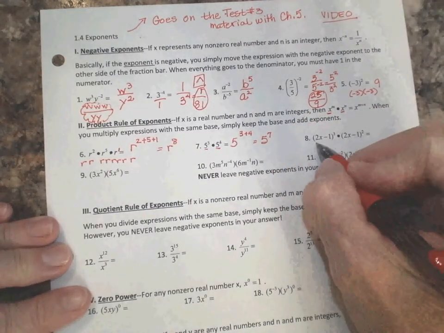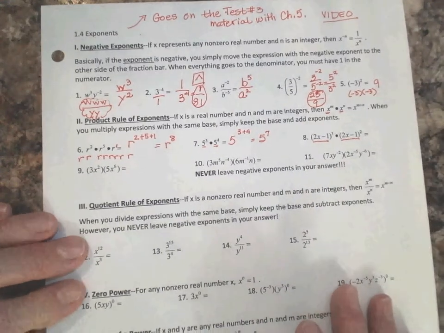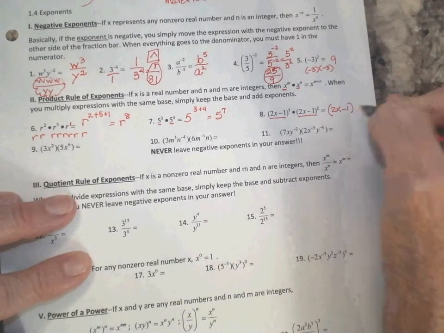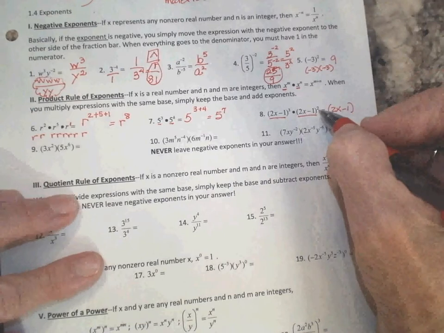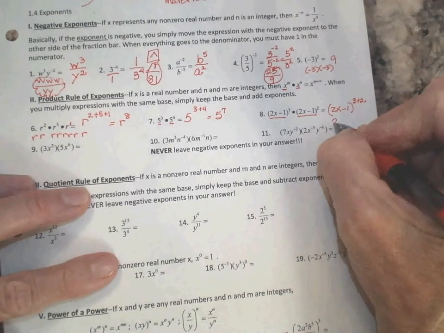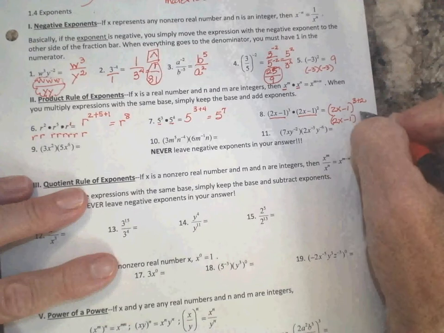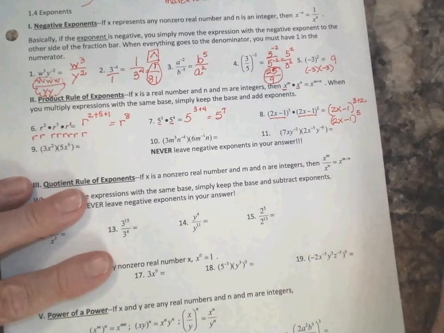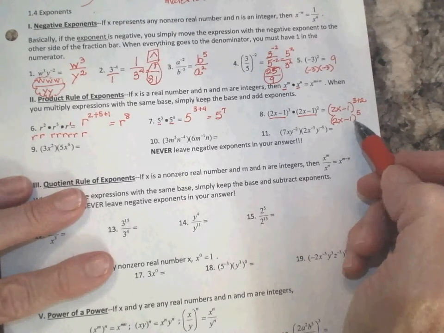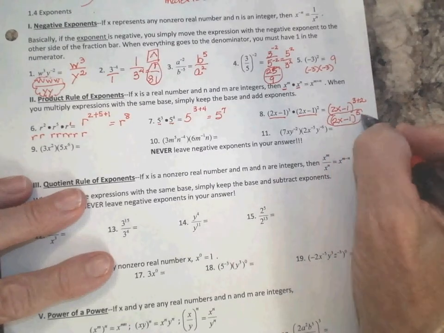Alright, here, our base is what's in the parentheses, because that's exactly the same on both of them. So this says I'm going to keep the 2x minus 1, and I have a 3 here, and I have a 2 here, so this would be to the 3 plus 2. So my final answer would be 2x minus 1, keep it in parentheses, and raise it to the 5th power. That would mean that we would write 5 of these parentheses that would have to be multiplied together. We're not going to have to do that. But this would be your final answer in a problem like that.